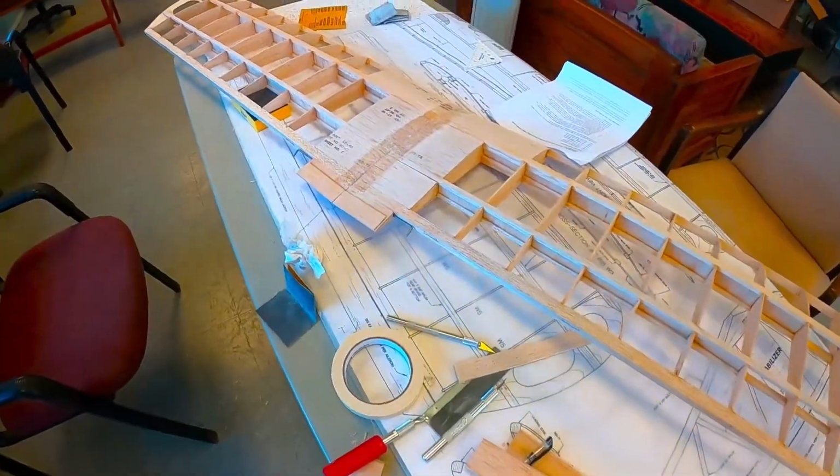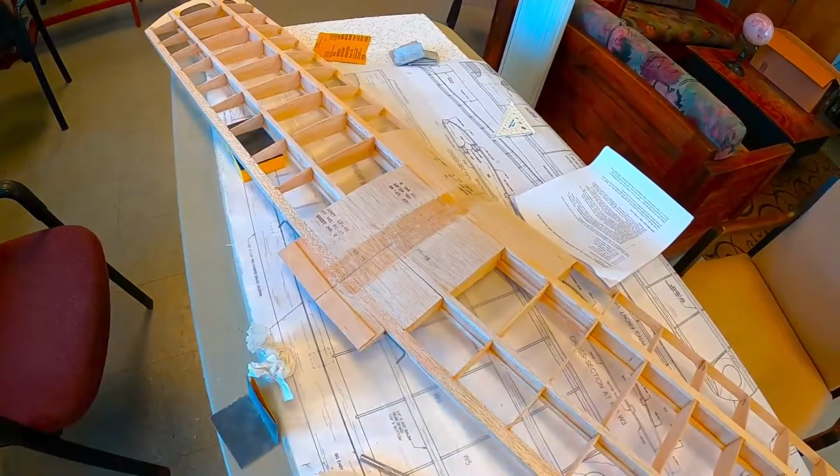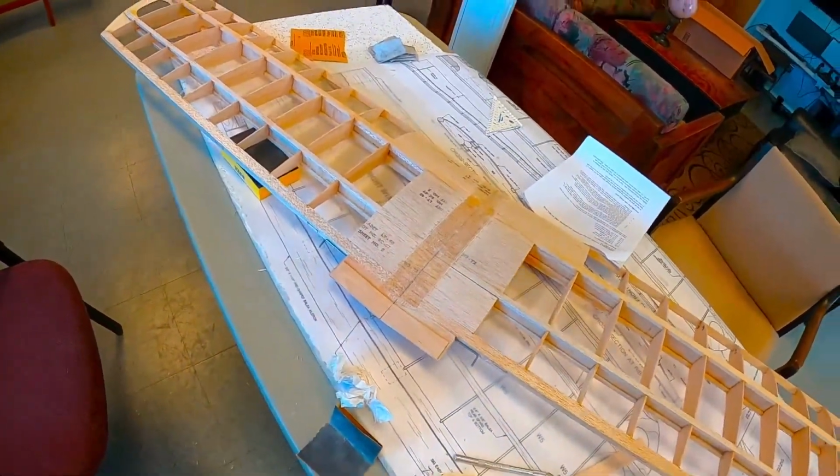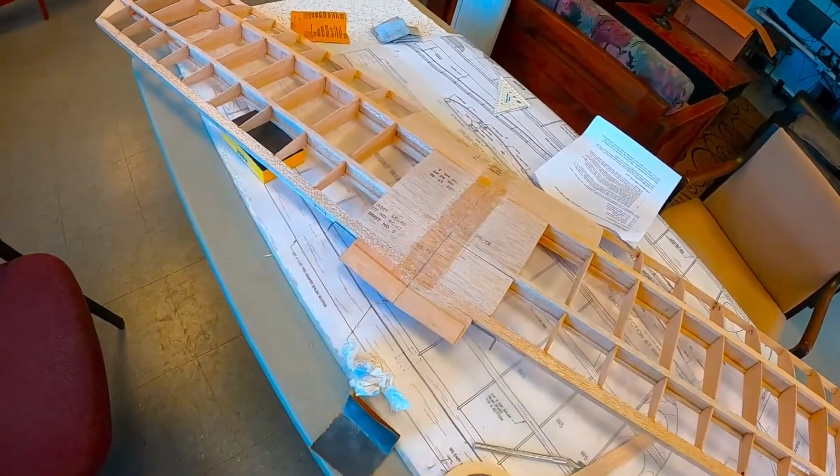So anyway, we've done quite a bit of work. The wing is essentially done for now. We're going to set it aside, and then the next thing we've got to do is work on the fuselage.